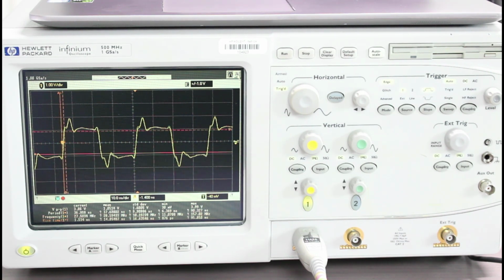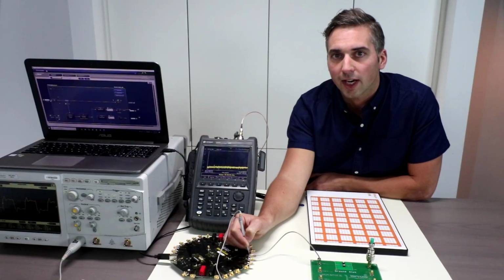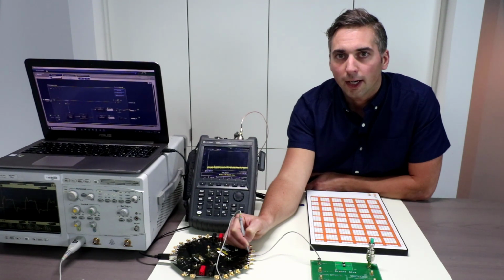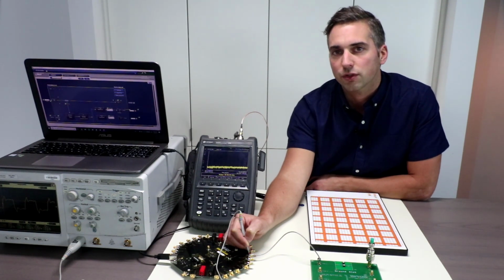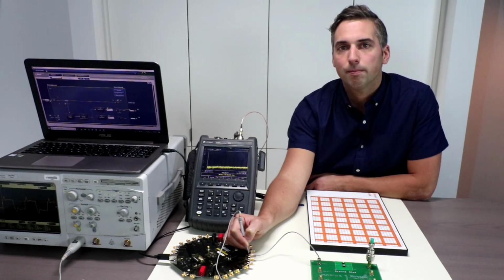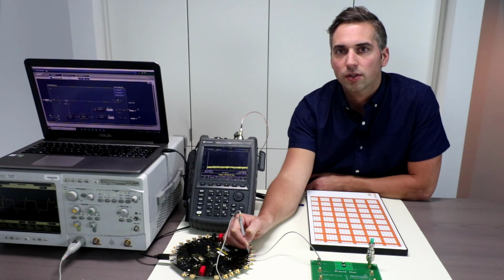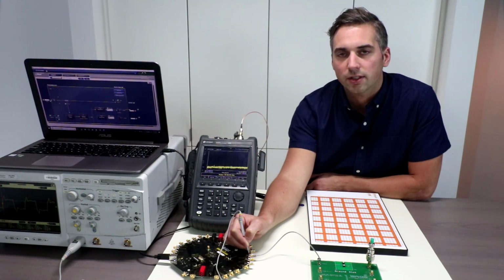But also the scope has a 200 megahertz analog bandwidth, so we're not seeing a fully accurate representation of the rising and falling edges. The data sheet for this clock source says it should be in the region of 1 to 2 nanoseconds rise time, and that means the scope is going to slightly round off the edges a little bit, but it shouldn't matter for the purposes of this experiment.